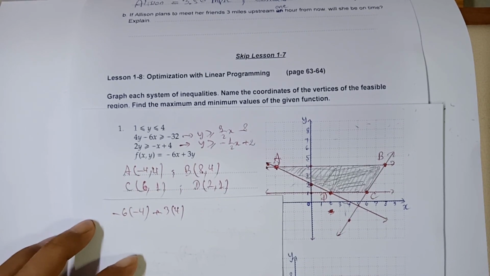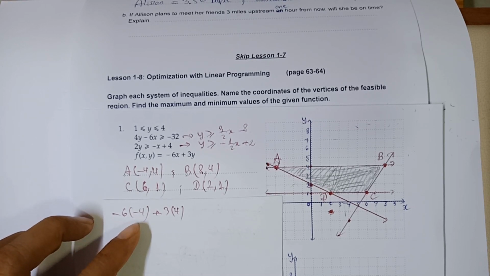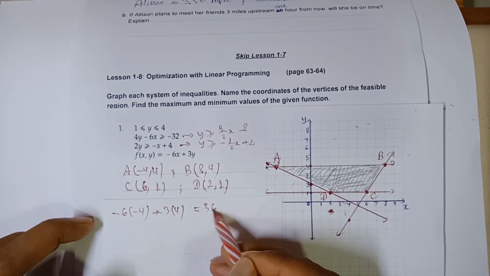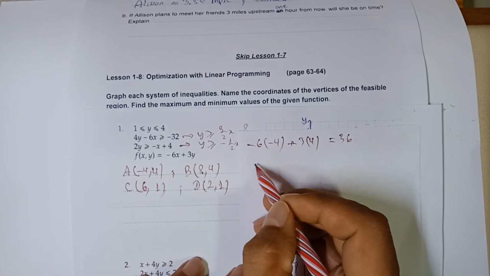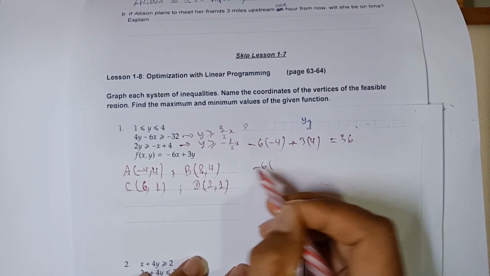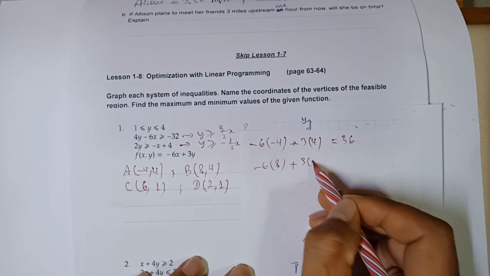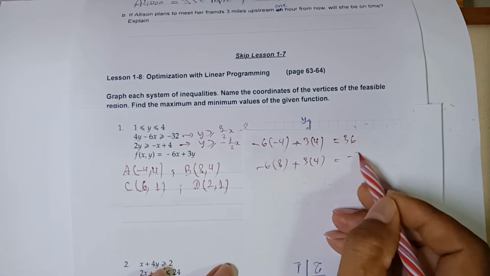Let me do this one. So you have -6 times -4, you have 24, and then you plus 12, that gives you 36. That's for point A, 36. After that, let's go on to point B. Point B, you have -6 multiplied by 8, and then plus 3 times 4. So you have -6 times 8, and then you plus 12, that gives you -36.